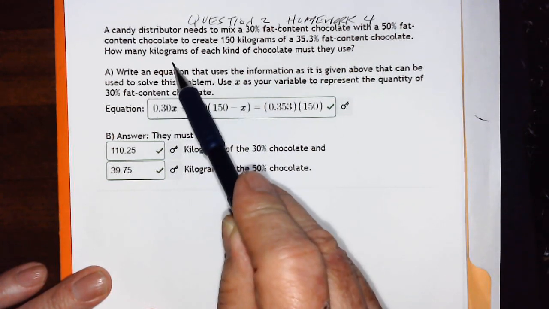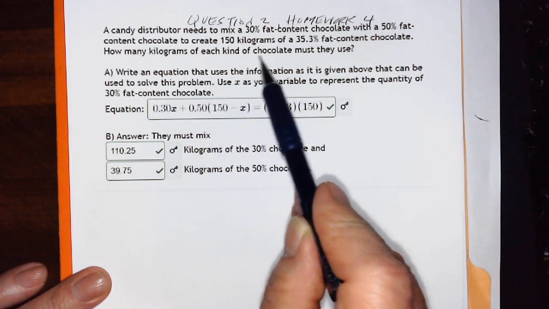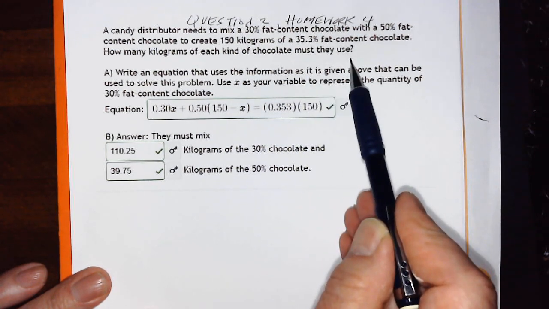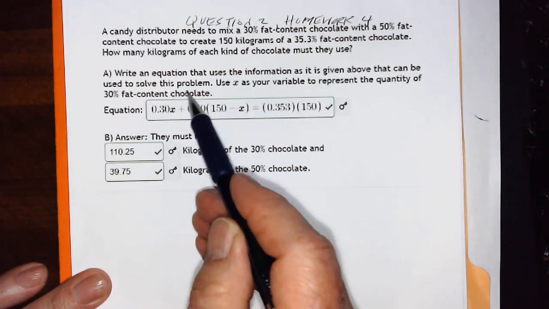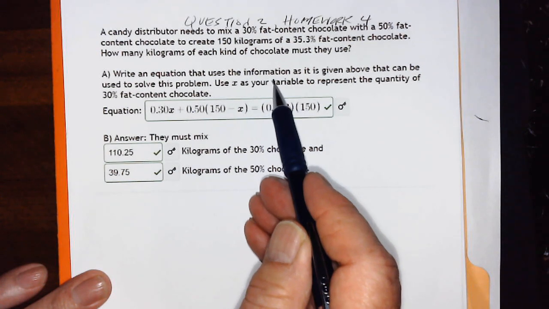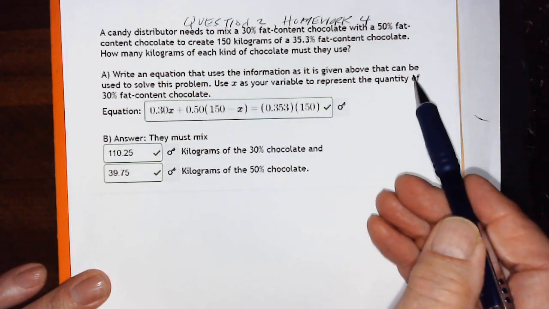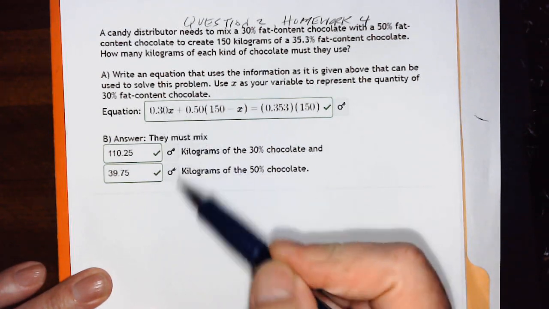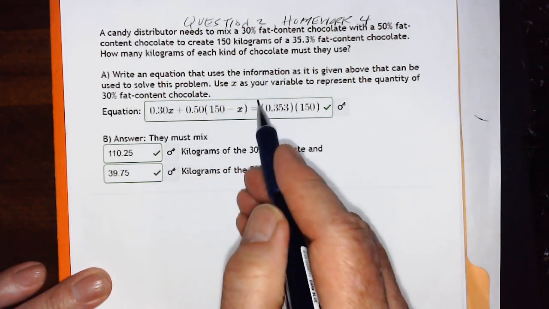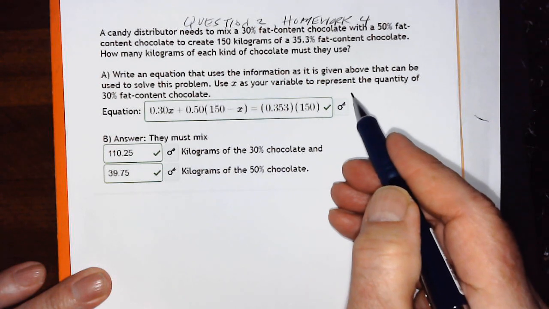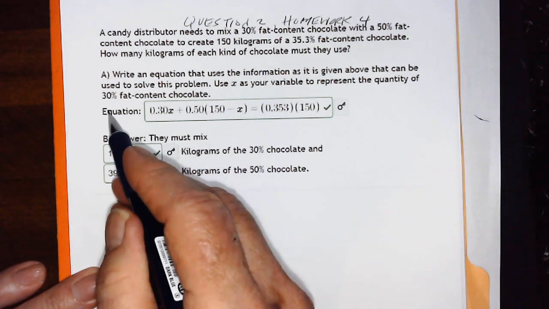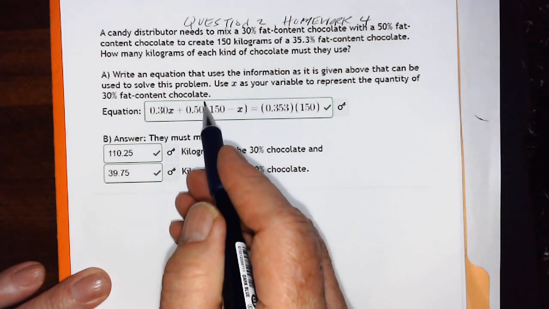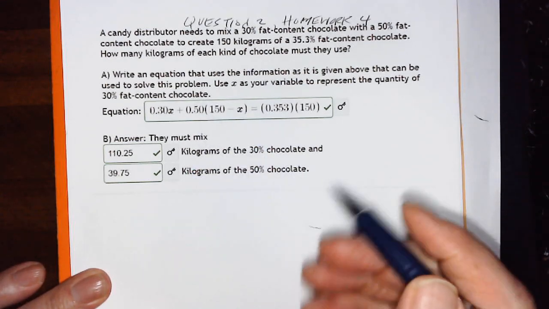How many kilograms of each kind of chocolate must they use? Write an equation that uses the information as it is given above that can be used to solve this problem. Use x as your variable to represent the quantity of 30% fat content chocolate. So let's do exactly that.